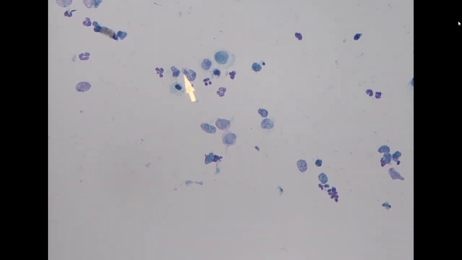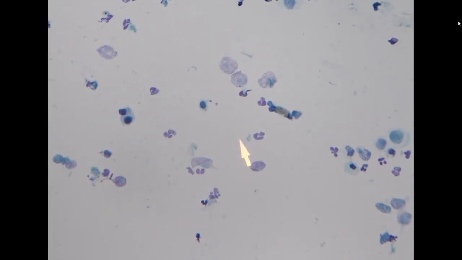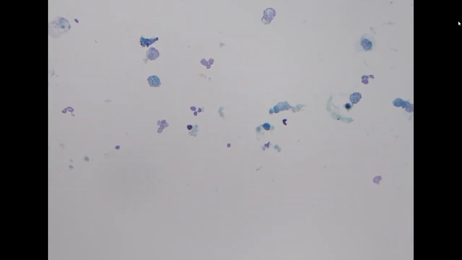The nuclear contour is not rounded, it's angulated, so it doesn't show normal cell appearance. These cells look malignant and are compatible with large B-cell lymphoma.